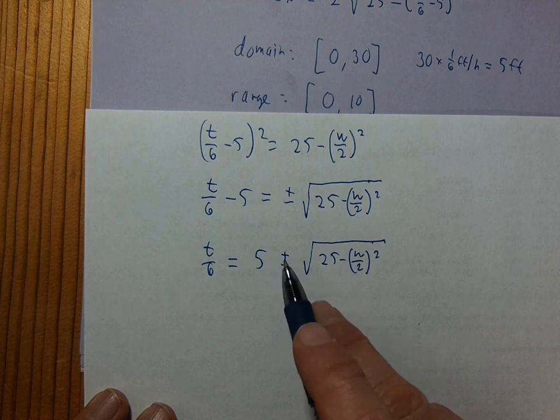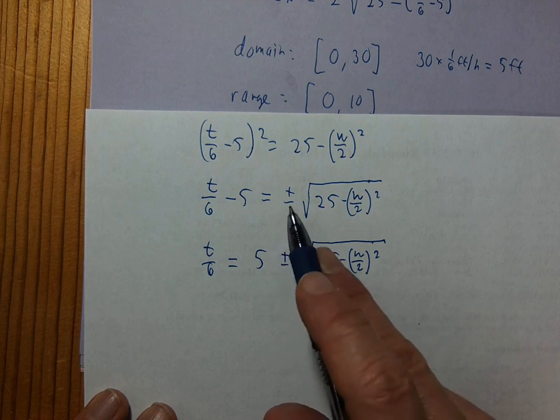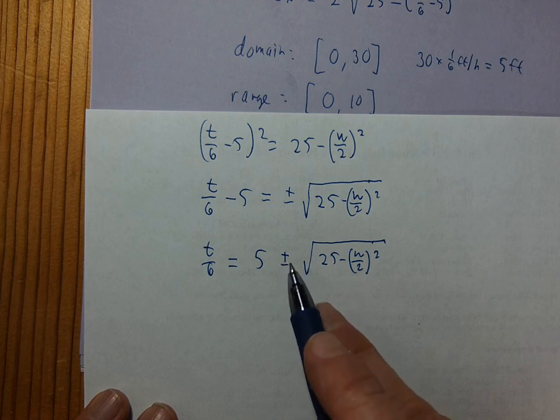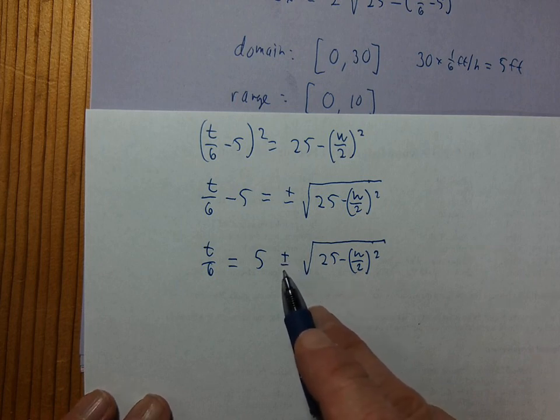So a lot of times when you get this, you have to be really careful when you take the square root and you have the plus or minus. It's not always a plus that you want. Sometimes it's a minus, and you choose what makes sense for the problem. In this case, the minus makes sense.